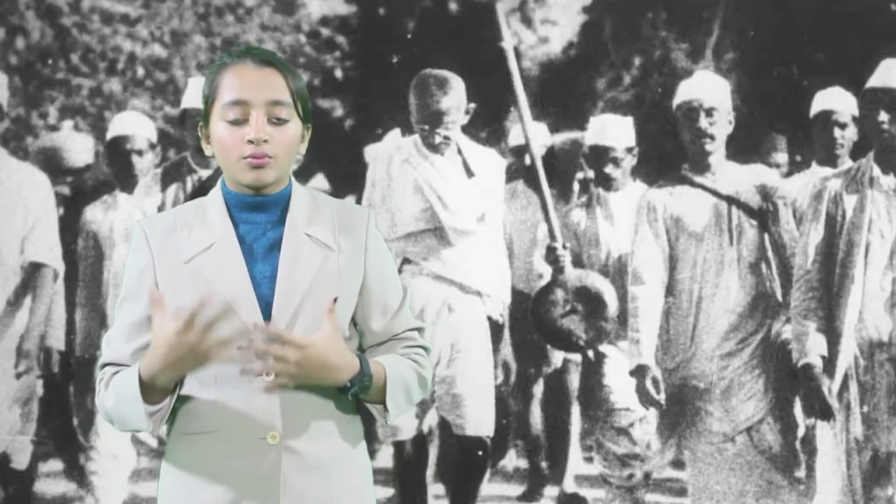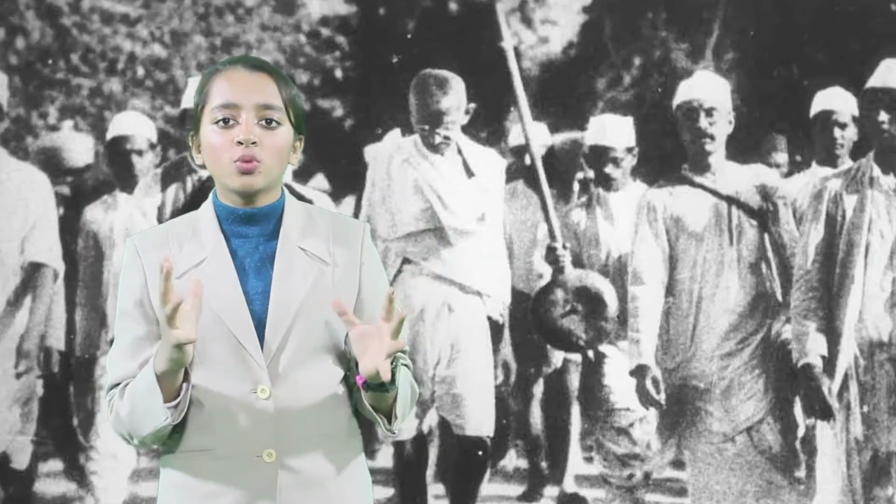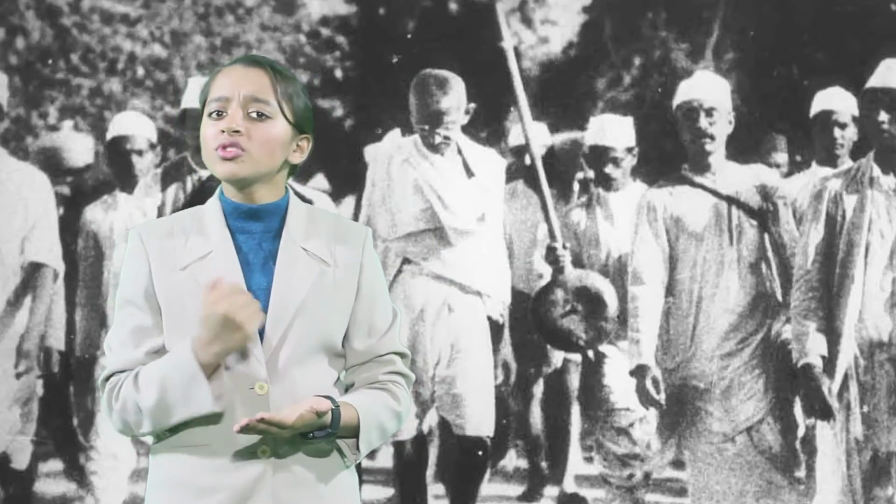So today we are here to discuss what happened after he had organized three very successful satyagrahas in different parts of India. Mahatma Gandhi, emboldened with success, decided to launch a nationwide satyagraha against the proposed Rowlatt Act. So what was the Rowlatt Act?